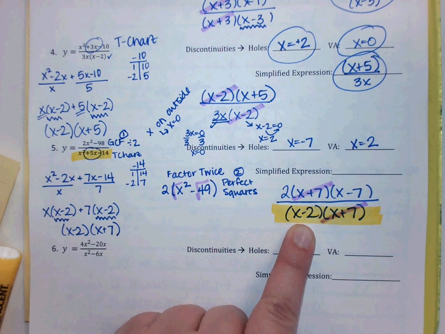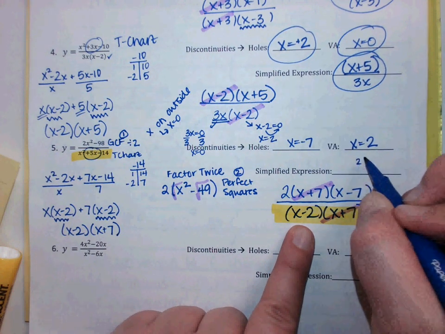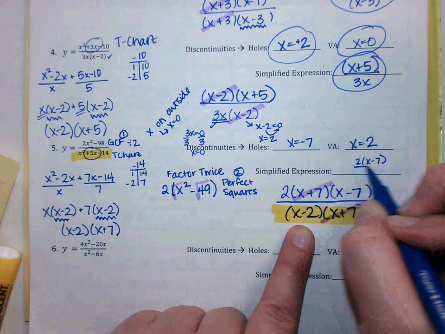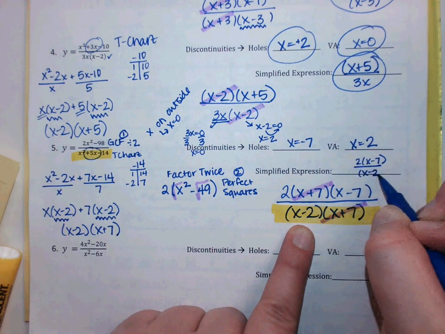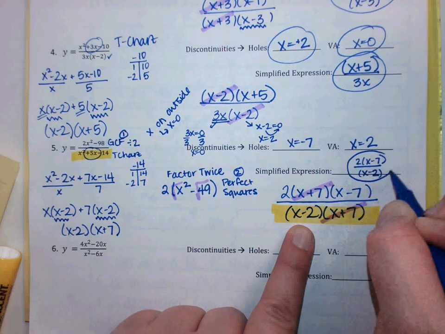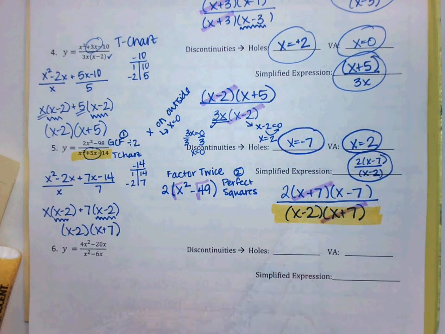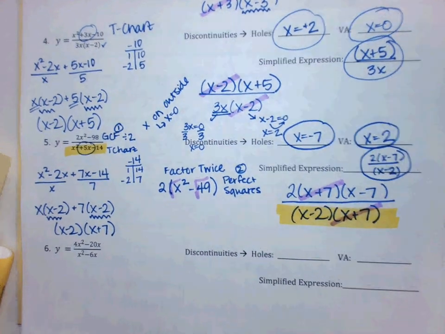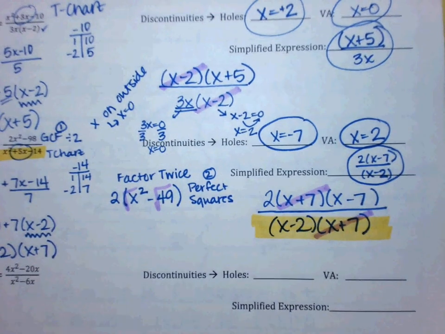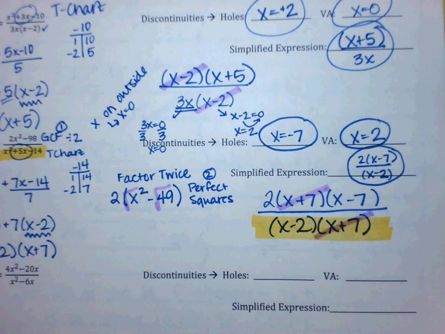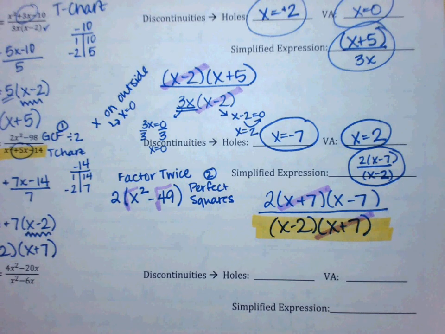Then my simplified expression, I have a 2x minus 7 over an x minus 2. Okay, so 2x minus 7 was left over on the top there, then an x minus 2 was left over off the bottom. All right, we have one more left. Take a look at number 6 for me, please.